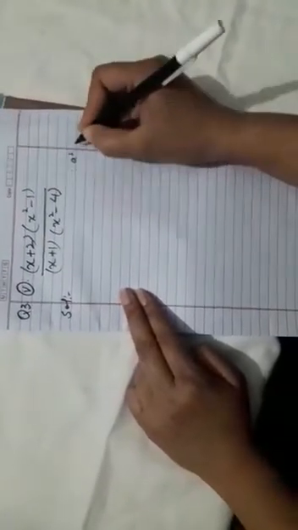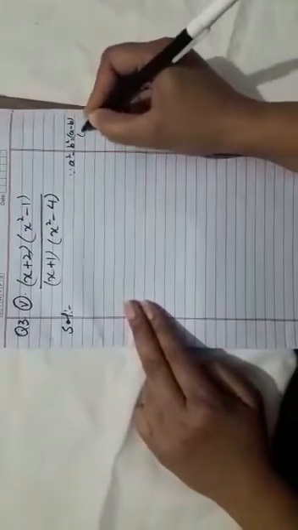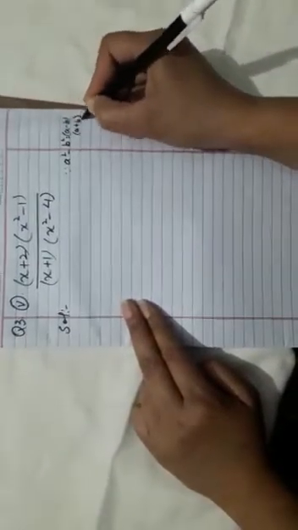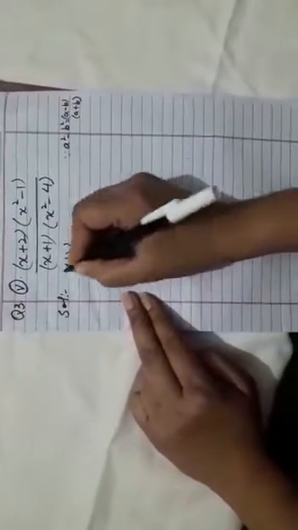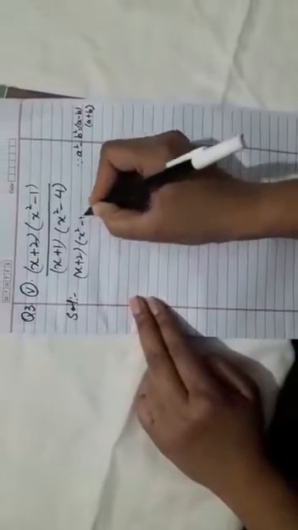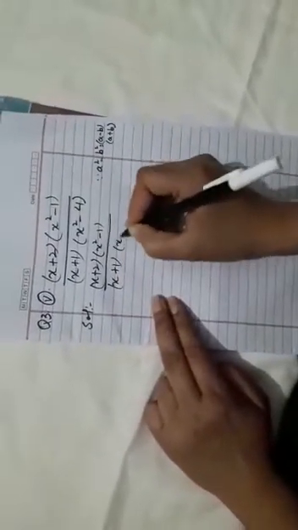You are familiar with the formula number 1 and 2, that is a² − b² = (a − b)(a + b). We will use this formula in that question. (x + 2)(x² − 1) over (x + 1)(x² − 4).